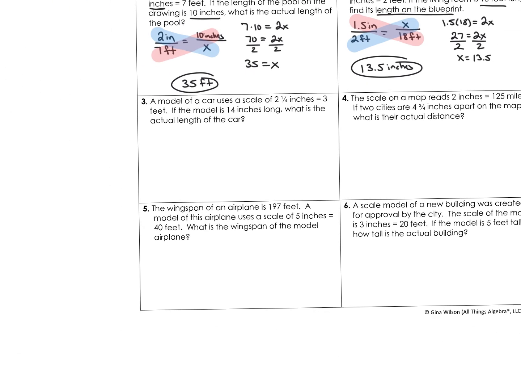So if you want to pause the video, you can check these out on your own. Now, some of them might end up with weird decimals and stuff like that, and that's okay. You can just put the decimal answers, or if you want to convert them to a fraction, you can definitely do that as well.